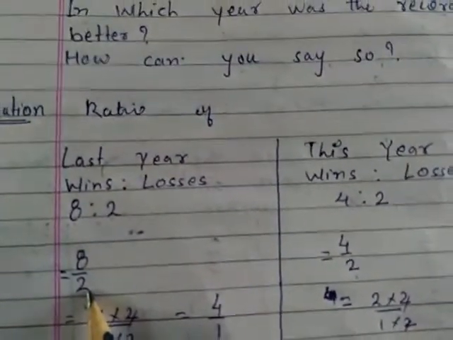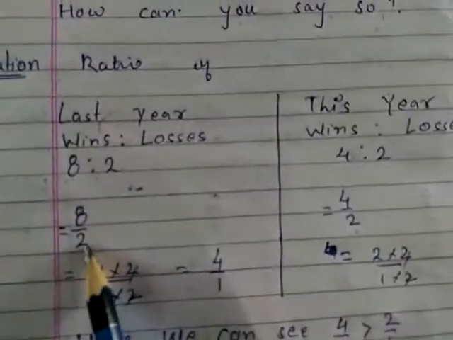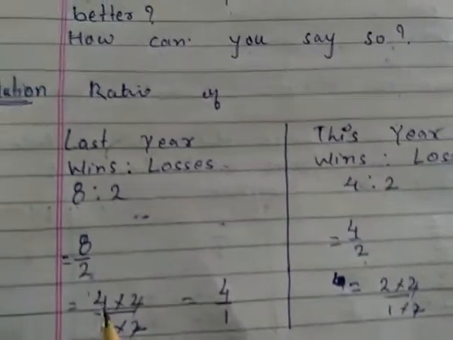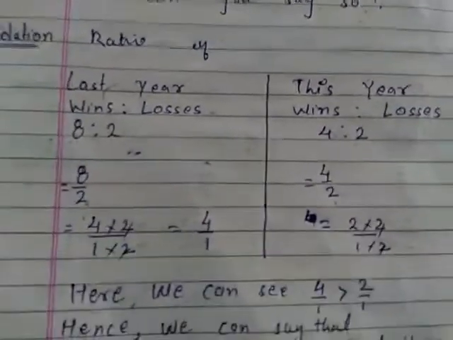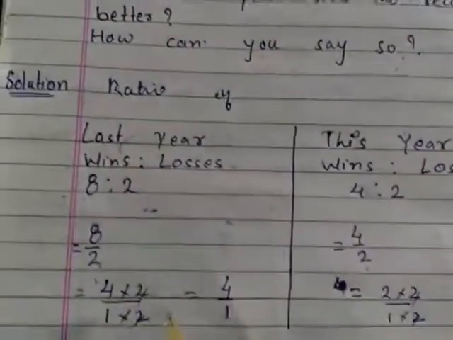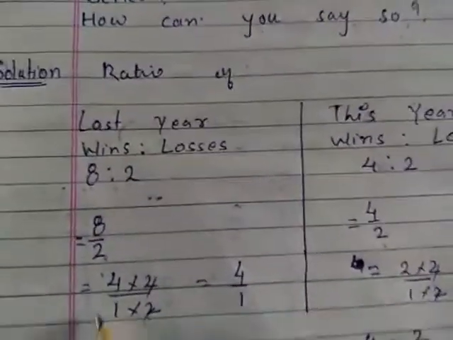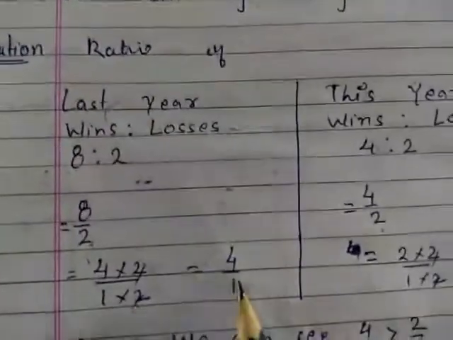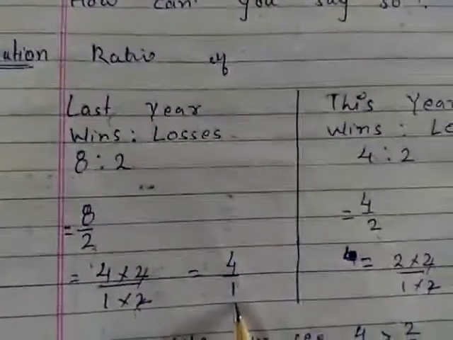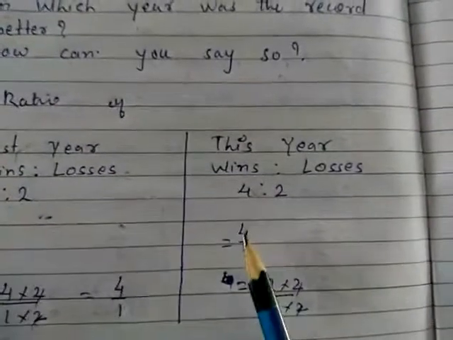Now see here 8 upon 2 is given. We can reduce this fraction by the method of prime factorization. So 8 is written as 4 into 2 and 2 is written as 1 into 2. Which number is common here? 2 and 2, so simply cut it. Which numbers are remaining? 4 and 1, so 4 in the numerator and 1 in the denominator. So 4 upon 1.